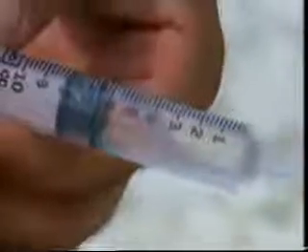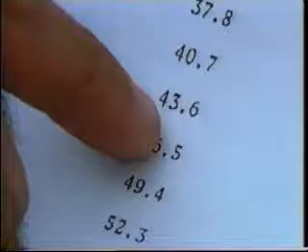The chemist then records the amount of sodium hydroxide solution used and determines the HCl strength from a table or chart based on this recorded volume. In this case, 43.6 milliliters of sodium hydroxide corresponds to a 15% HCl strength.